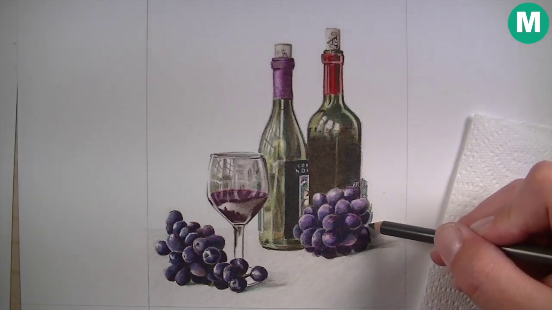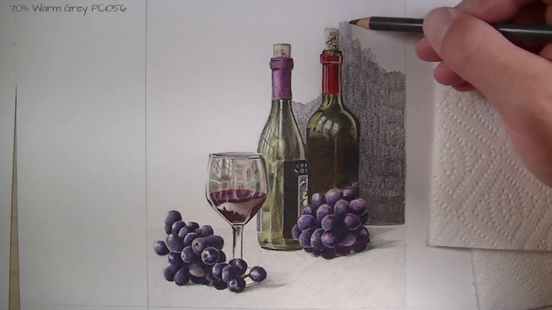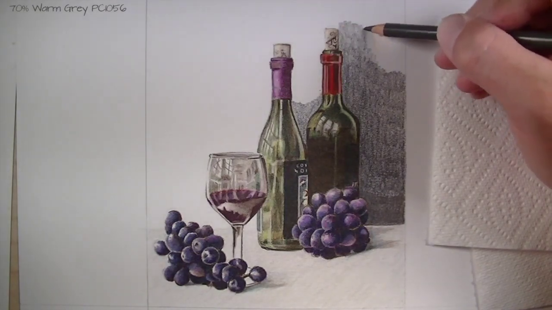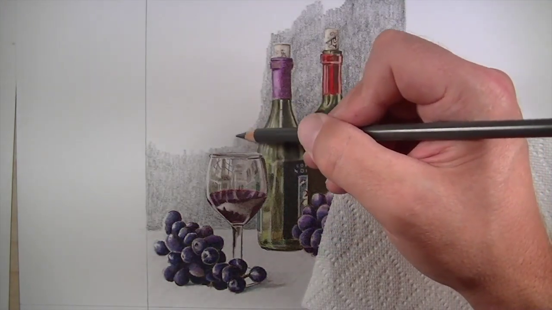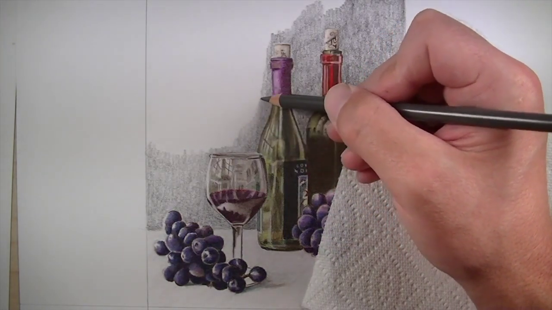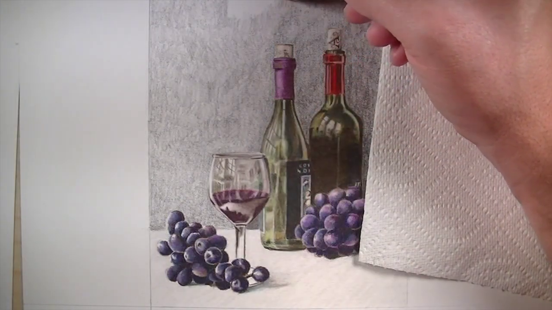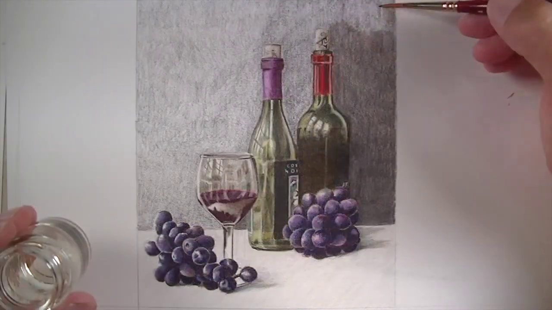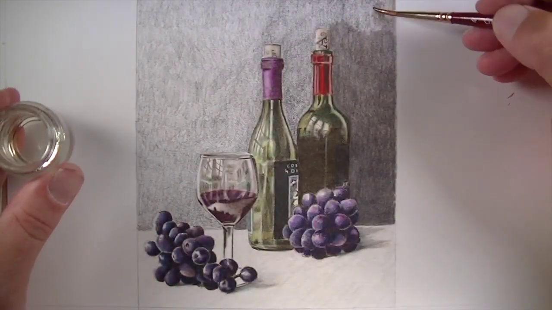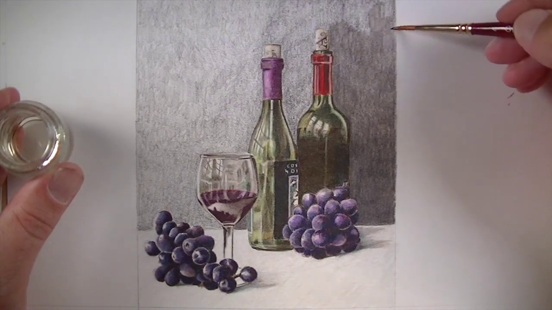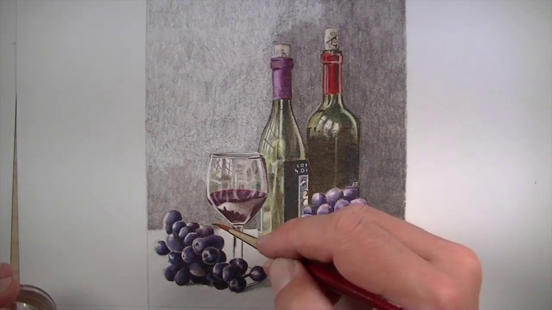Now we're ready to address the background. In this case, we're going to use a 70% warm gray pencil. We're going to start with a medium application of the color in the background. We want to create a transition between a darker value on the right side and a lighter value on the left side. This transition should be subtle, so we're going to address this with a series of applications and burnishing techniques. We'll start by burnishing the background using some turpenoid.